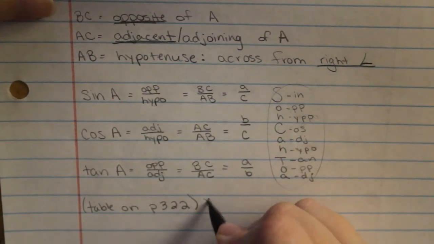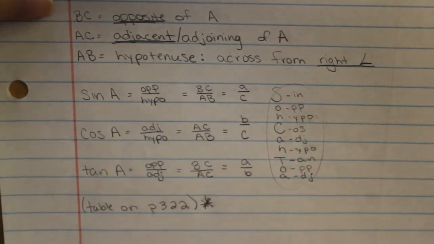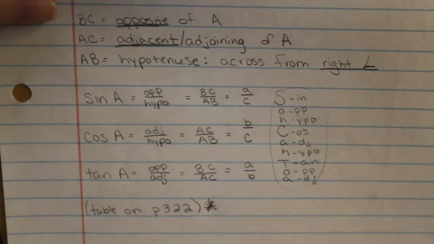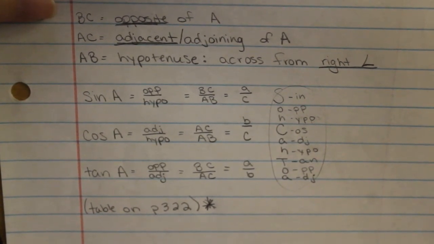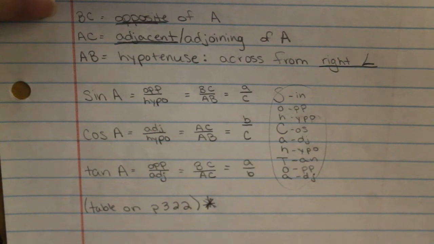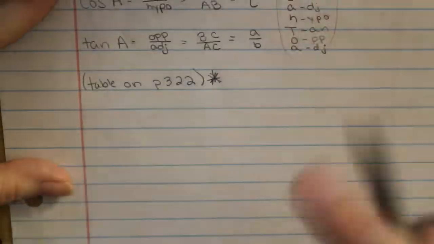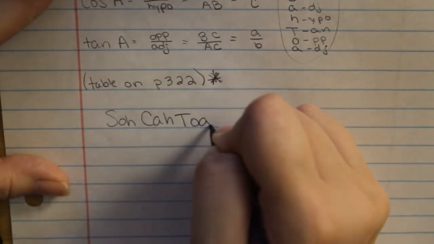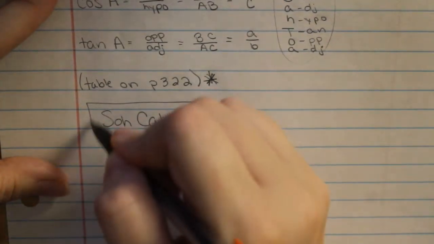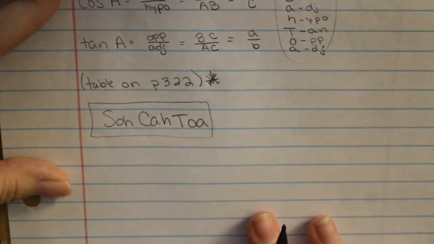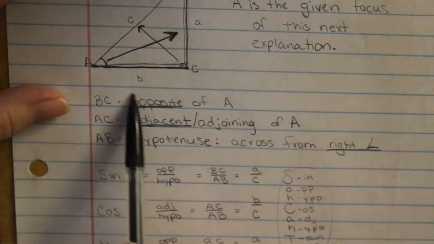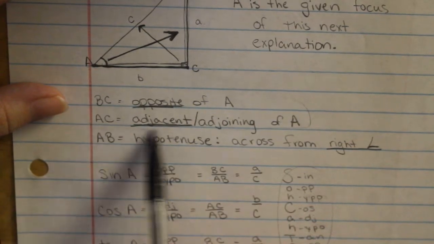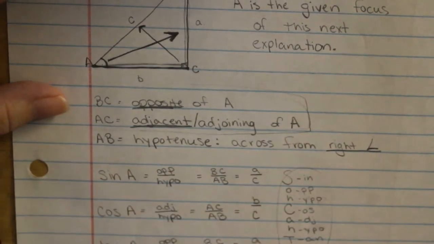I also have down here at the bottom that you have a table on page 322 that is going to help you out in 7.3 and 7.4, and continuing on with any type of trigonometry we will cover. So a simple way of remembering this is simply SOHCAHTOA. If you can remember this, you can remember the ratios for sine, cosine, and tangent. To remember which side is opposite and which side is adjacent, though, you need to pay attention to the definitions of opposite and adjacent up here.